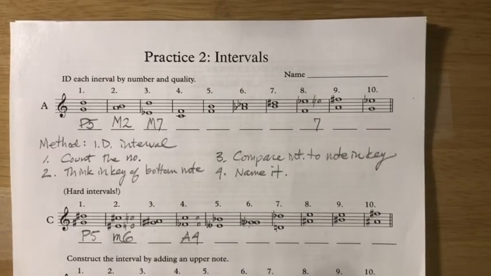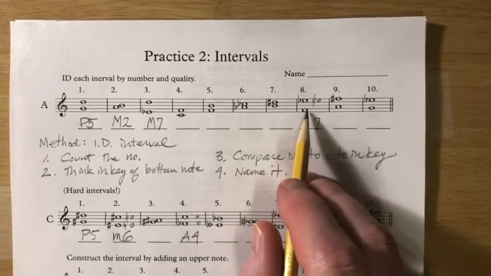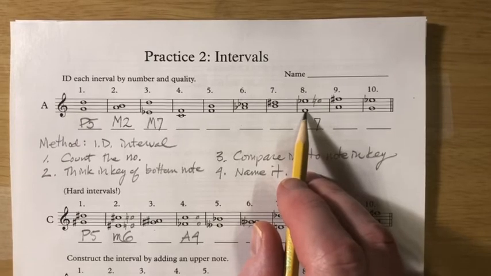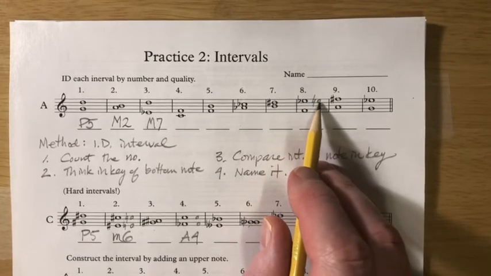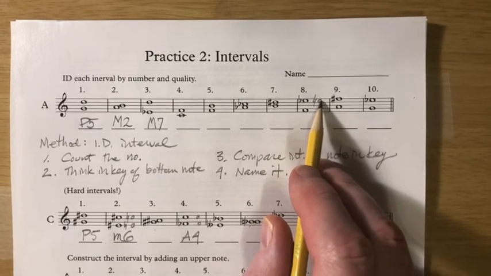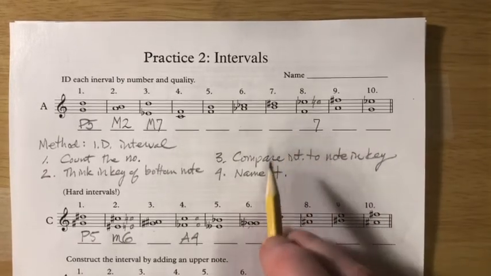That's what we did here, for example. We thought in the key of the bottom note, and we compared the E flat to the note that's actually in the key of F, the E natural, and used that knowledge to name this interval.